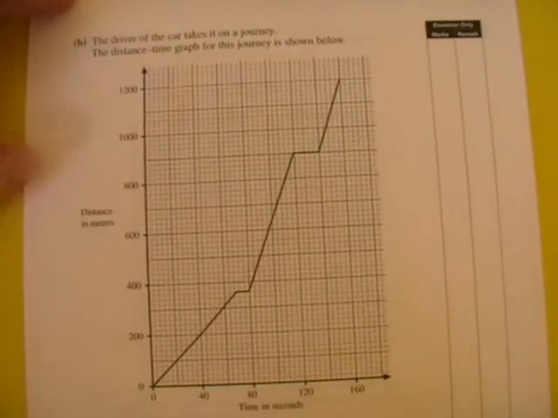The driver of the car takes it on a journey. The distance time graph for this journey is shown below. Calculate the average speed of the car for the whole journey.